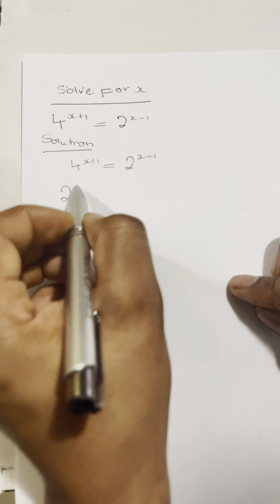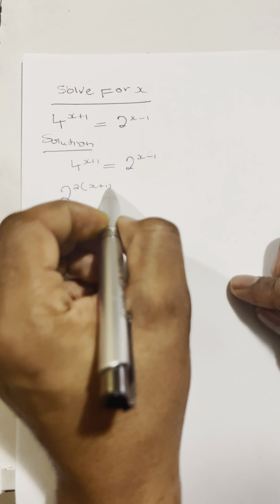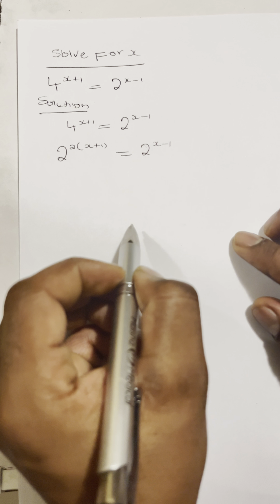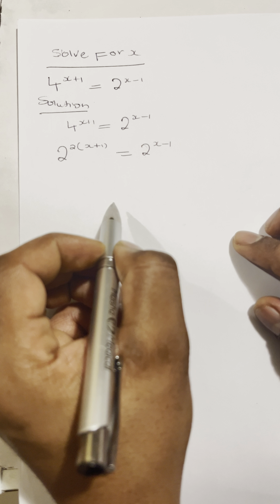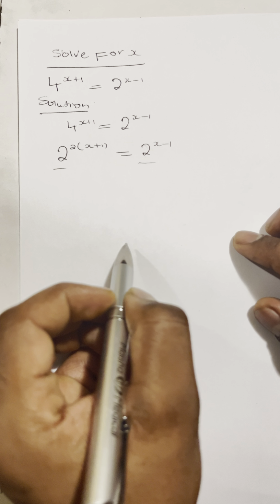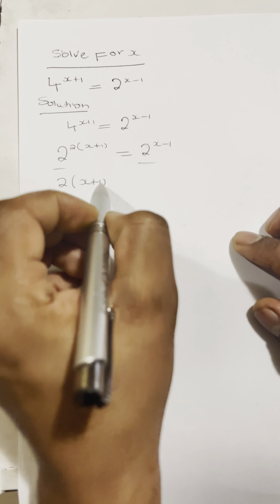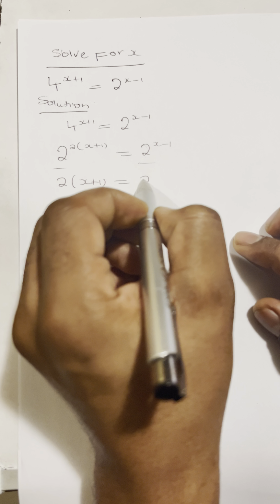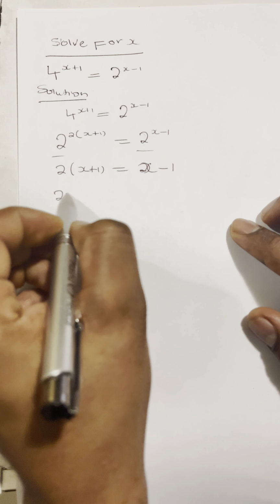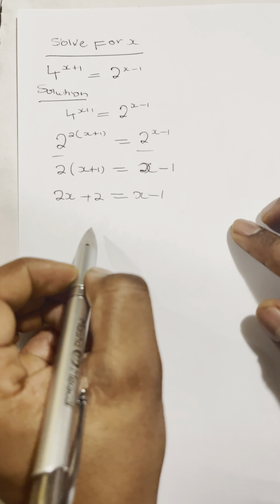Now we're going to have (2^2)^(x+1) = 2^(x-1). So when bases are the same, we add the exponent. We're going to say 2(x+1) = x-1. Okay, we're having 2x + 2 = x - 1.